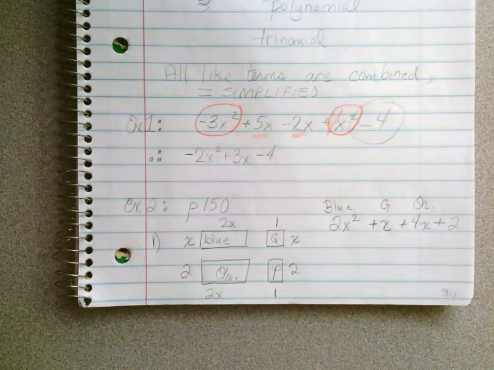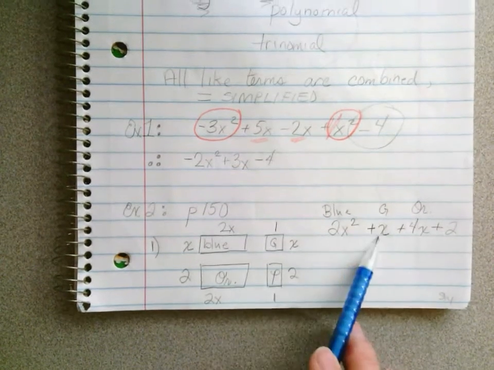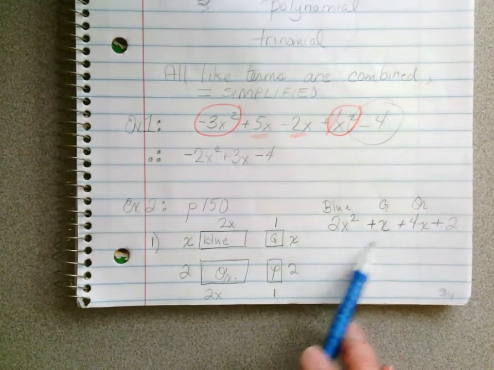You are simplified when all of your like terms have been combined. Justice, have all of our like terms been combined? Yes, so x squared is different from x, which is different from x.